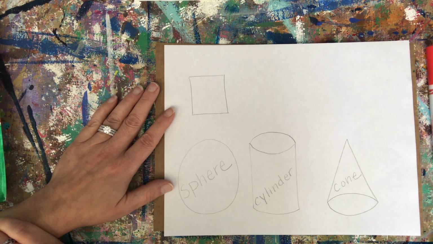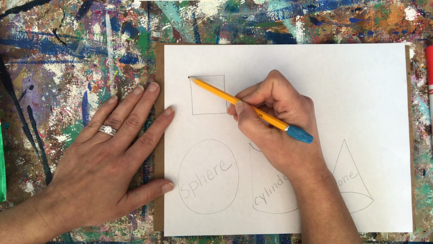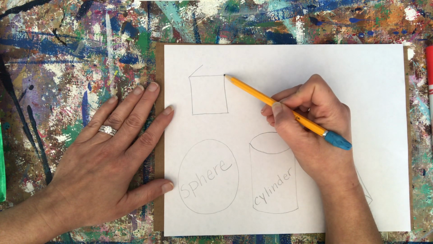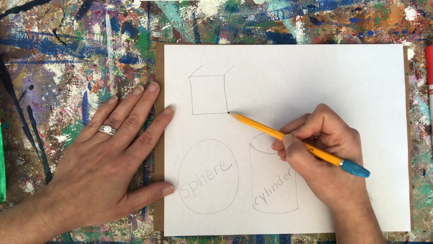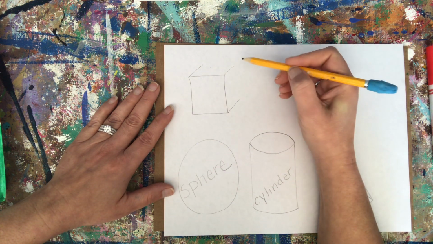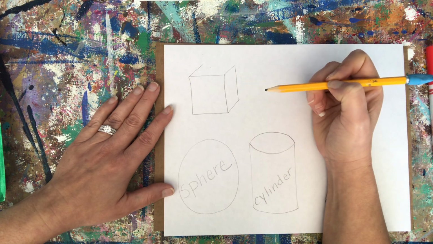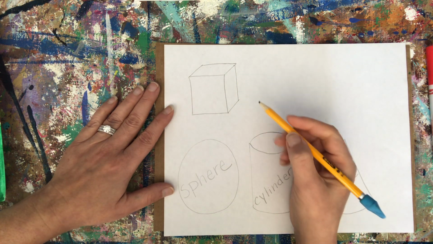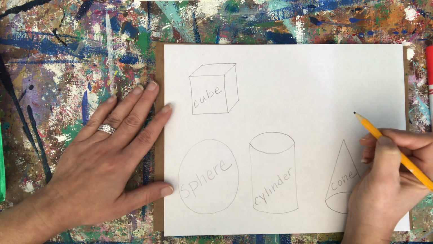And then remember, to make anything three-dimensional, we've got to take some lines out to the diagonal. So starting right here, let's draw a diagonal line out. We need one right here, diagonal line, and then one right here at the bottom, diagonal line up. Okay, let's close our lines with a straight line. Straight line down, and we'll close it with a straight line across. I'm going to label this a cube.